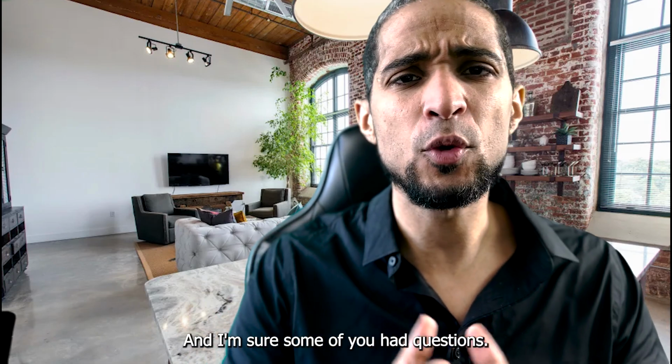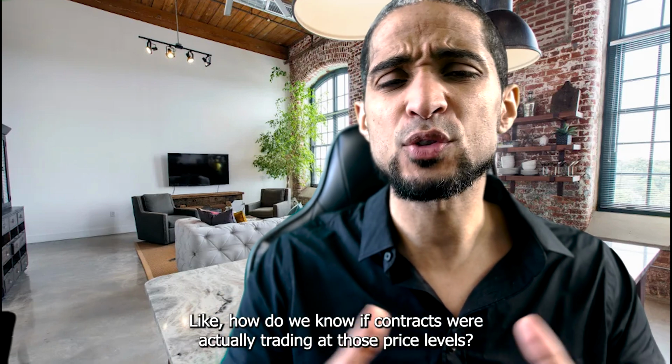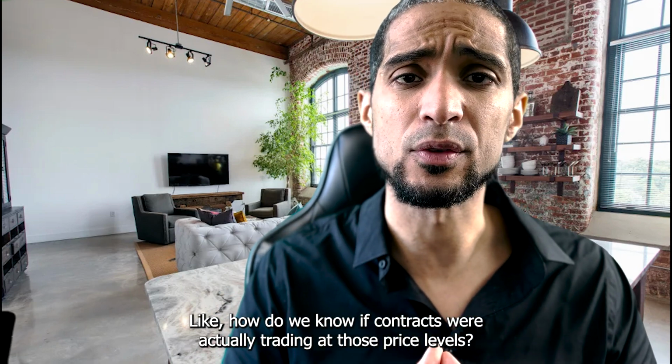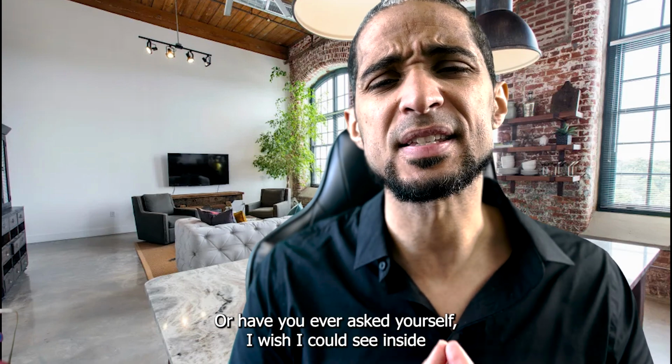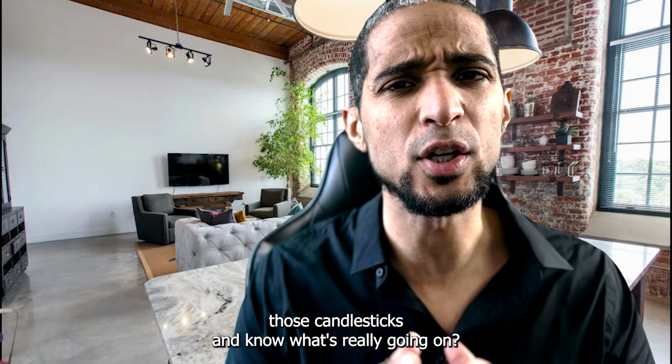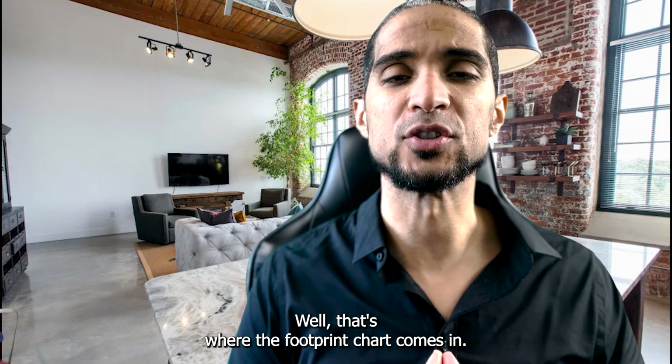I'm sure some of you had questions, like how do we know if contracts are actually traded at those price levels, or just spoofed? Or have you ever asked yourself, I wish I could see inside those candlesticks and know what's really going on? Well, that's where the footprint chart comes in.